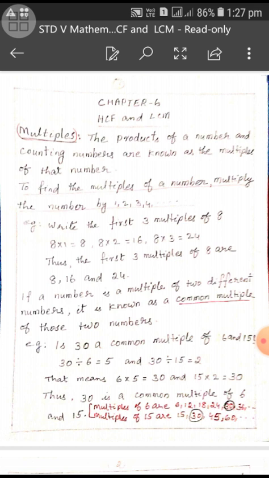For example, the multiples of 6 are 6, 12, 18, 24, etc. And the fourth property, every multiple of a number is greater than or equal to that number. For example, the multiples are 6, 12, 18, 24, etc. The least multiple is 6 and all other multiples are greater than 6.